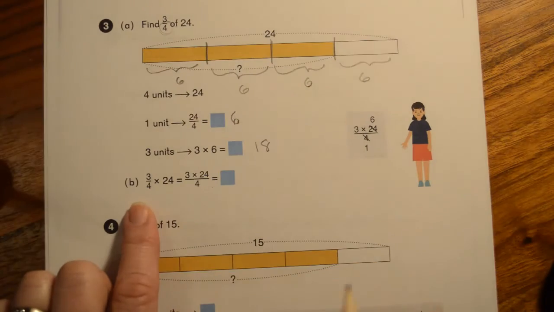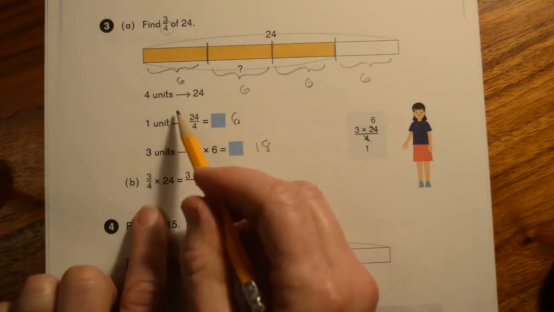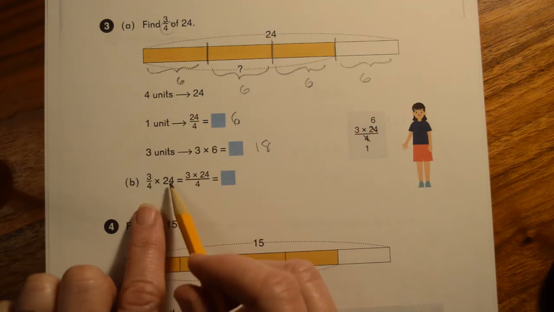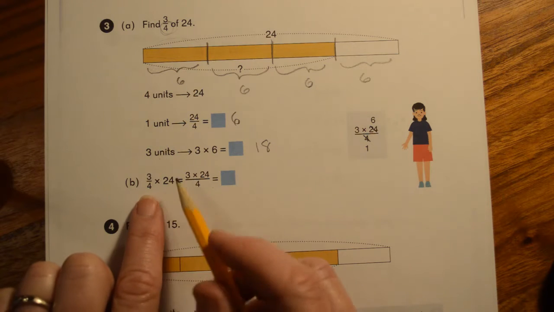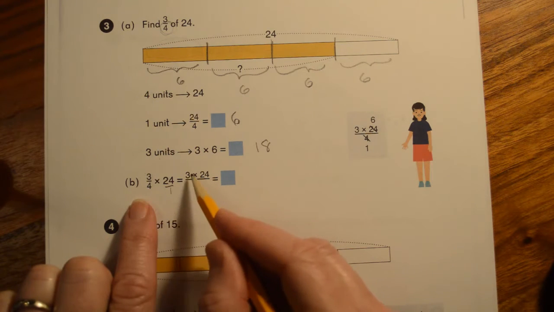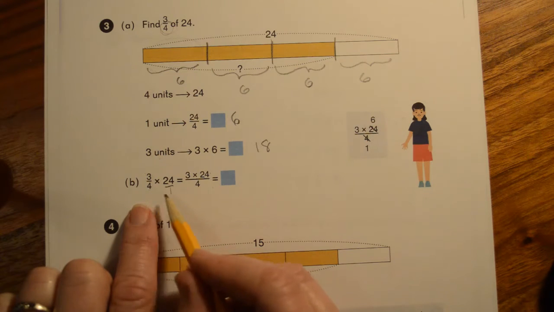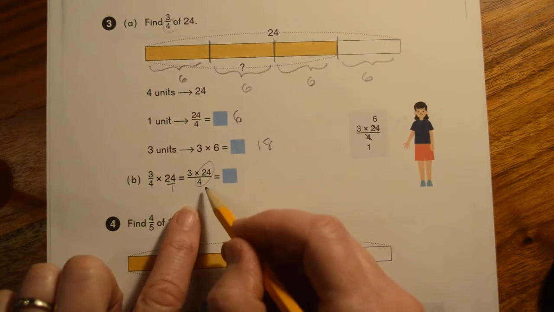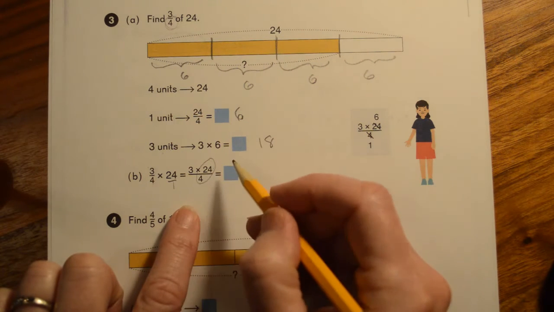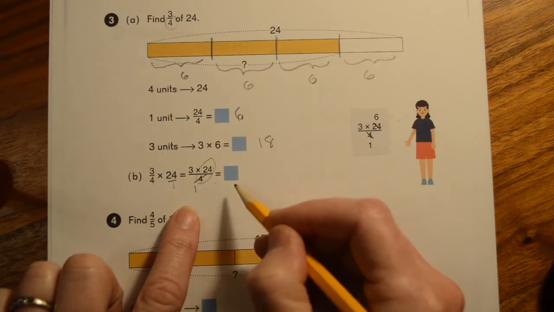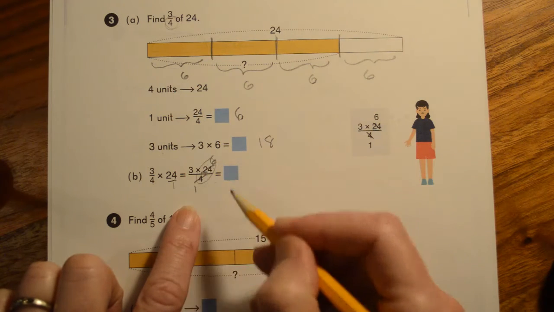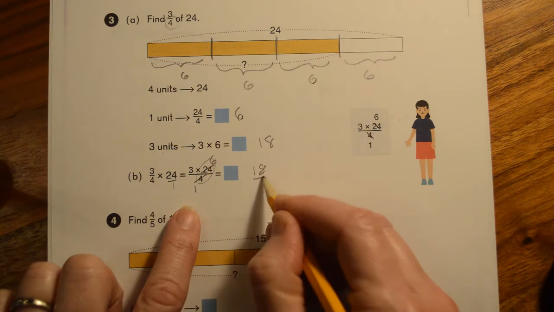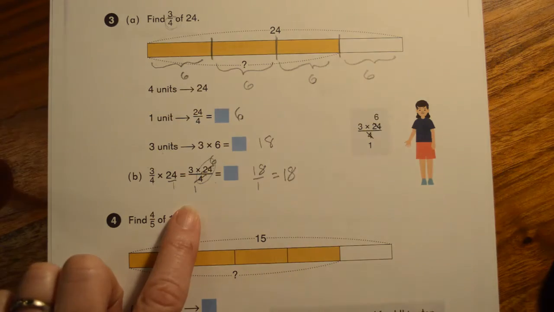Let's do it the fast way, where we're not doing it in 3 separate steps, but combining it all into one. So now we're going to say 3/4 times 24. Top times top, 3 times 24, over bottom times bottom, 4 times 1 is 4. We're going to simplify first, taking out any common factors. 4 evenly goes into 24. So 4 goes into 4 once, and it goes into 24 6 times. 3 times 6 is 18. 1 is just 1, so this ends up being 18.